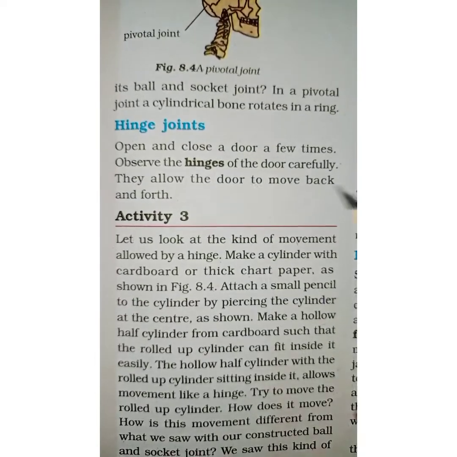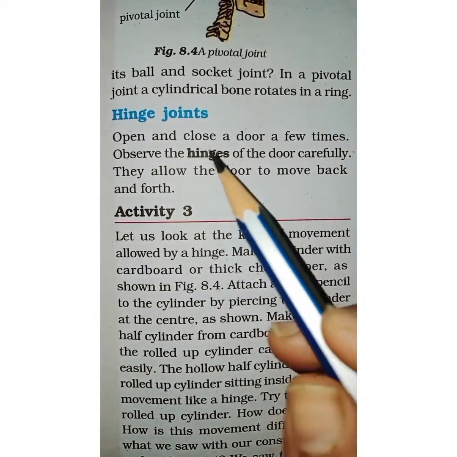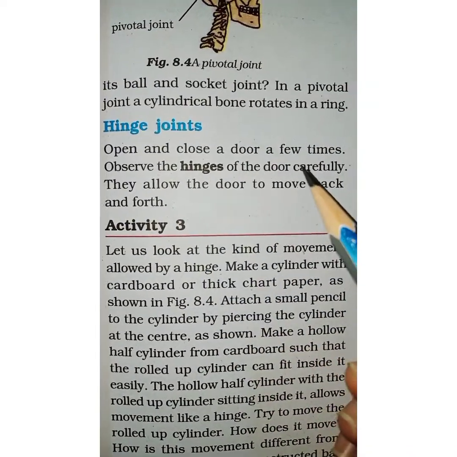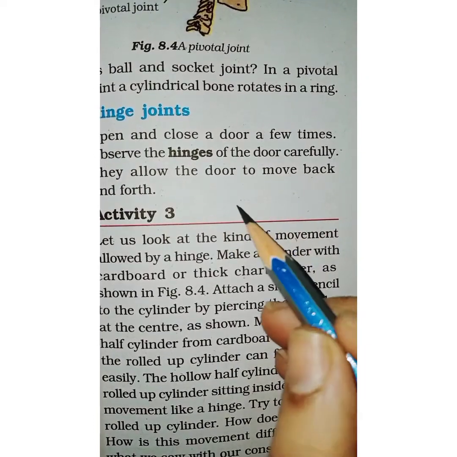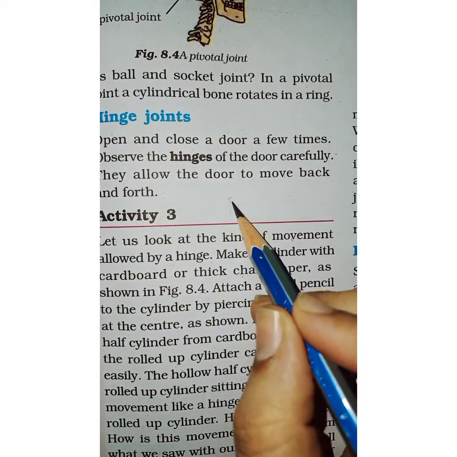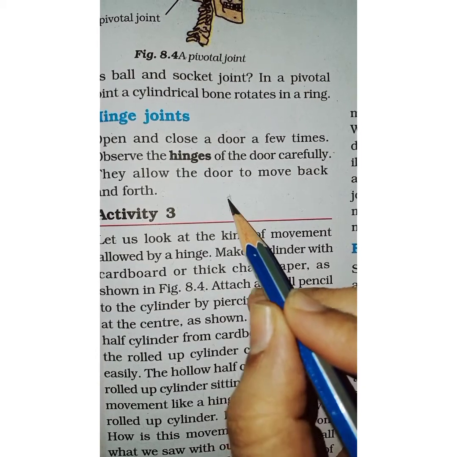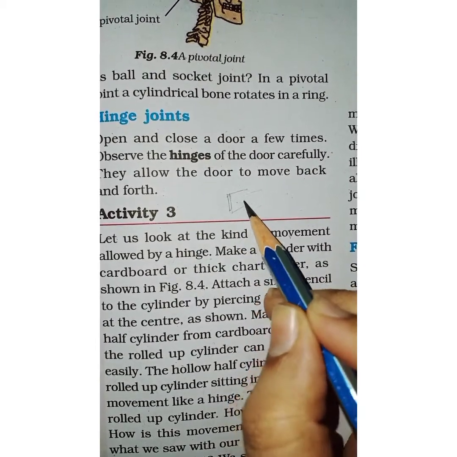The next one is the hinge joint. So what is a hinge joint? Open and close a door a few times. When you open and close a door, what happens? There will be a joint in between, isn't it? So the door has a joint.